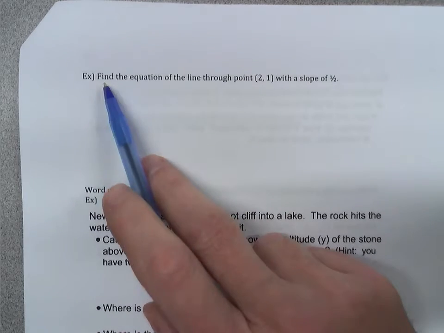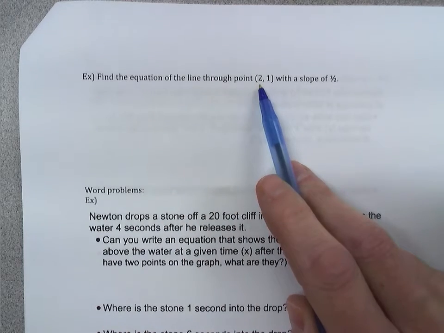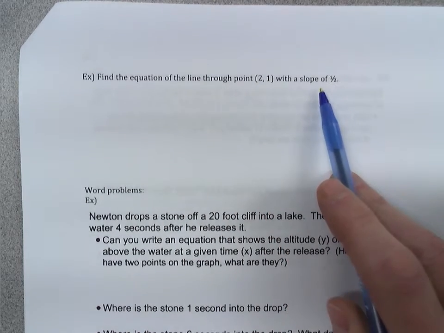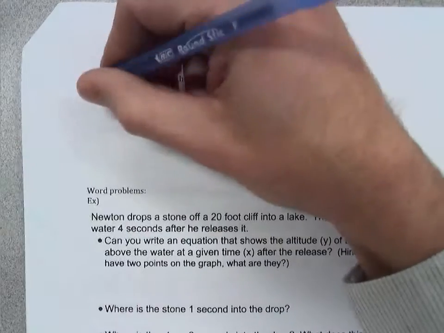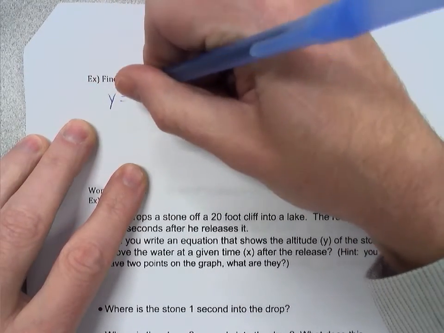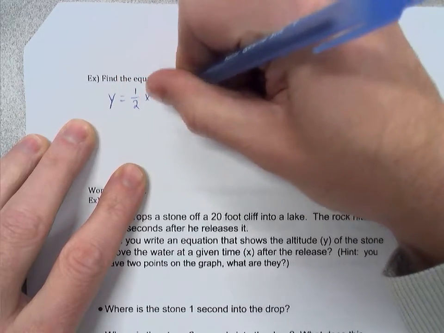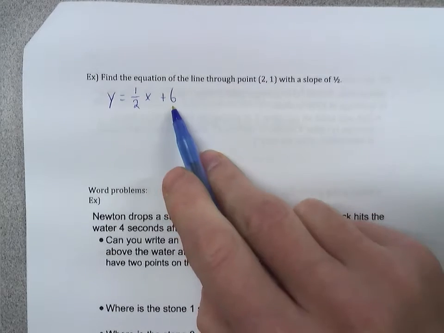So let's look at our first example here. Find the equation of the line through points 2 and 1 with a slope of 1/2. So this one's already giving us some information that we know. We already know what the slope is. Y equals 1/2 x plus b. And so now we want to solve for b.